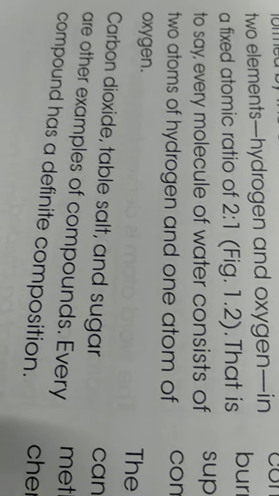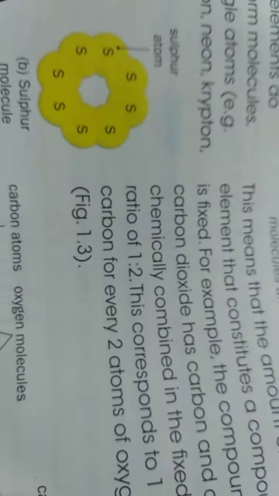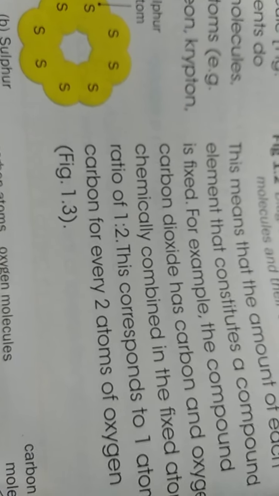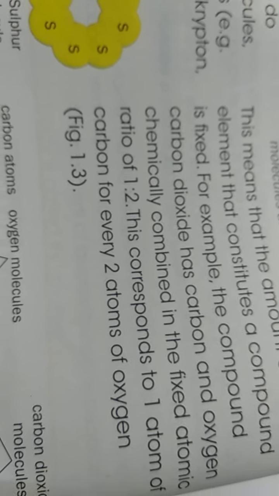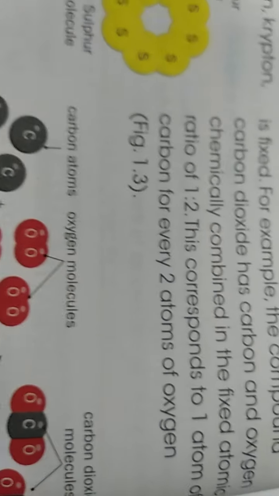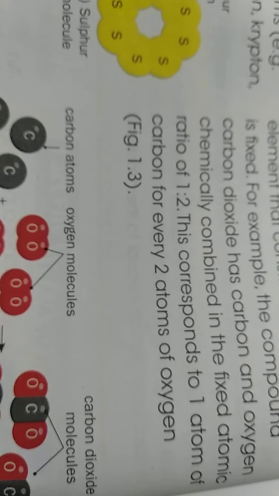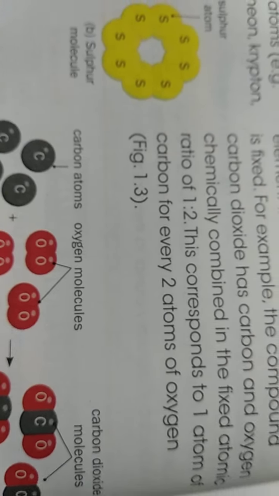Every compound has a definite composition. This means the amount of each element that constitutes a compound is fixed. For example, the compound carbon dioxide has carbon and oxygen chemically combined in a fixed atomic ratio of 1:2. That corresponds to 1 atom of carbon for every 2 atoms of oxygen.